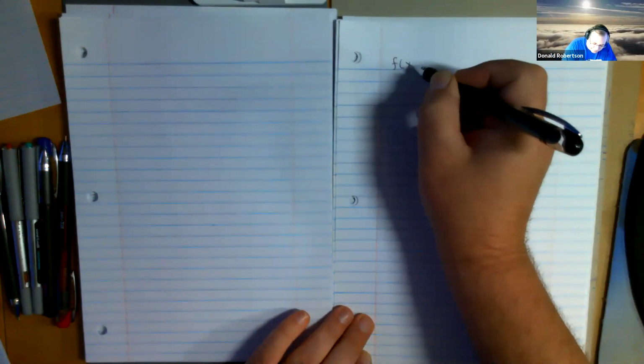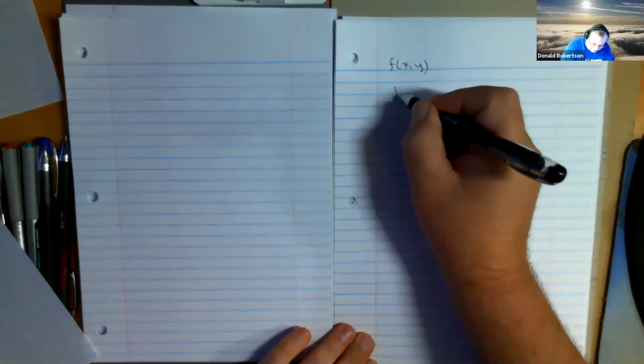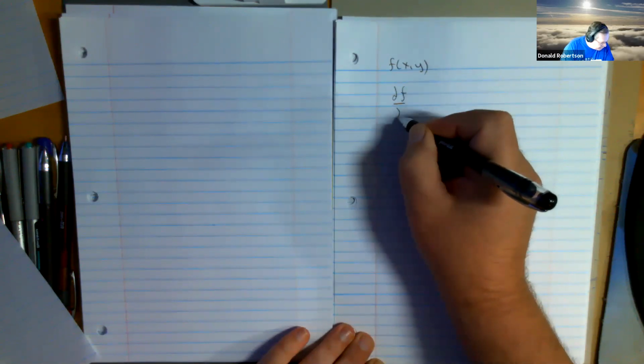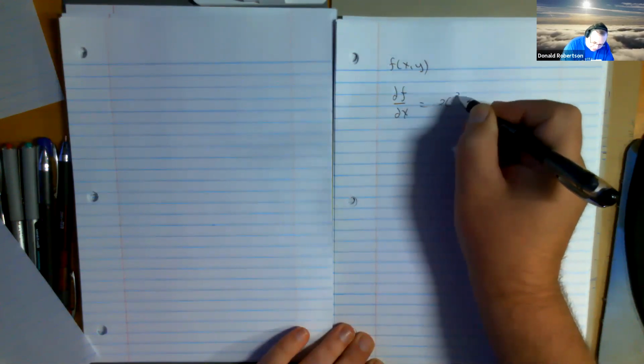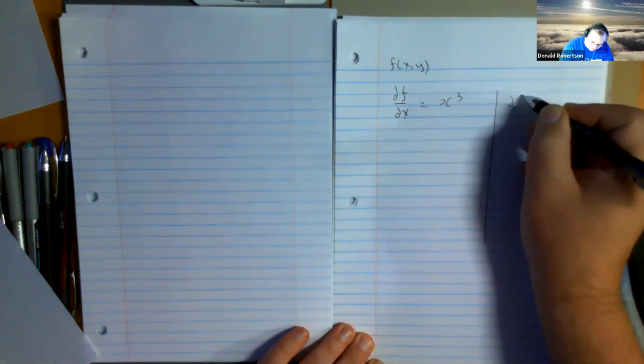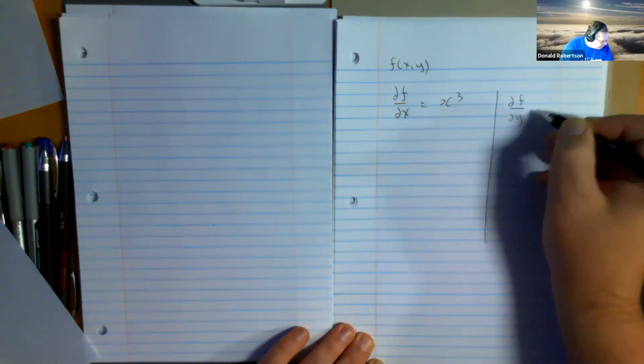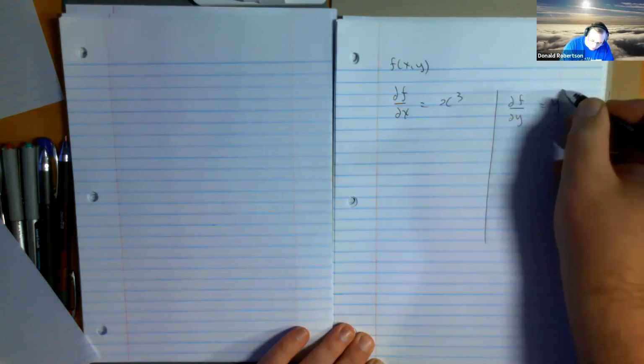Suppose I have a function, just a normal function f of x, y. And I tell you that the partial derivative of f with respect to x is x cubed, and that the partial derivative of f with respect to y is y squared. And I said to you, find a function f of x, y where this is true.